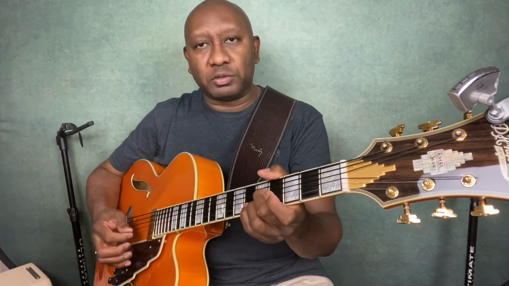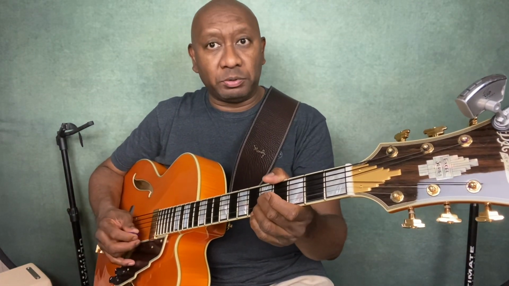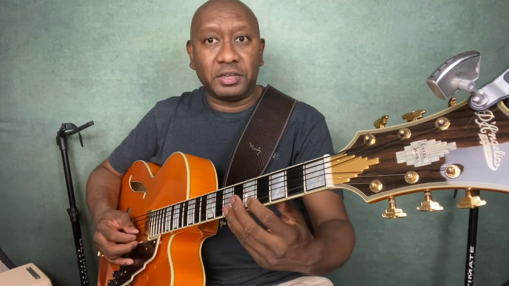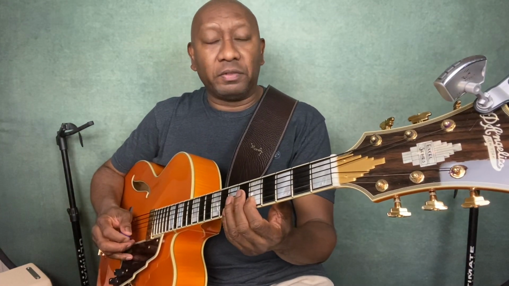Tuning is one of the reasons why I'm showing you how to tune the guitar, because if I'm playing this E string, this is an E note. So that's a hint.